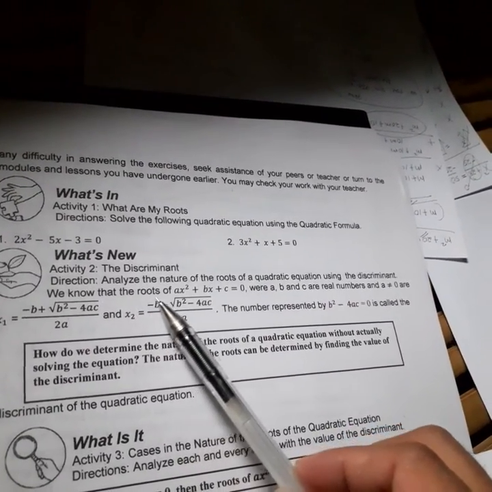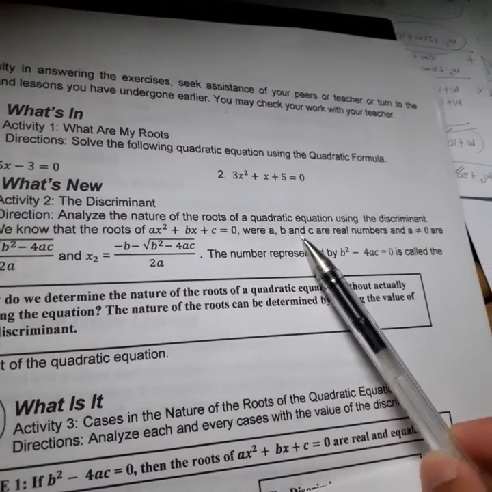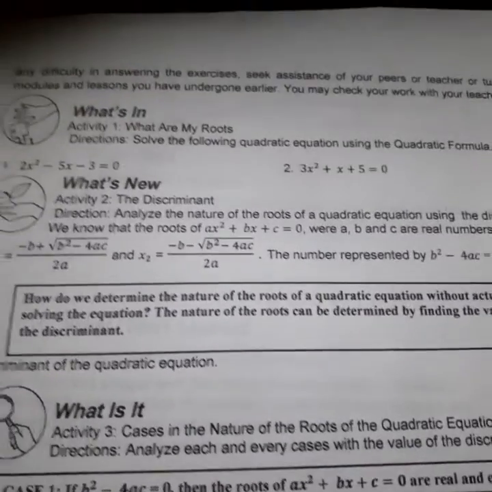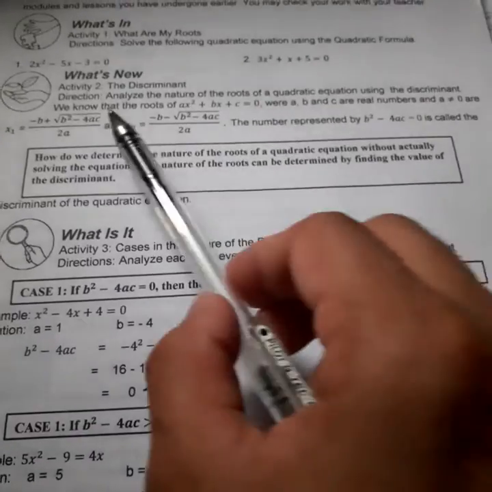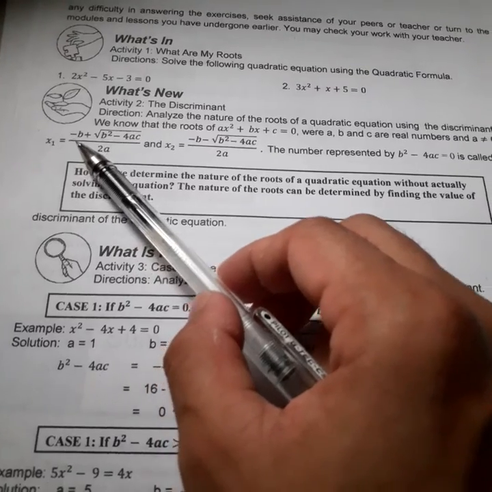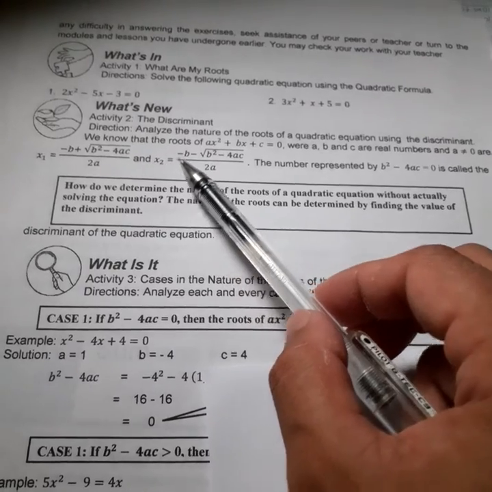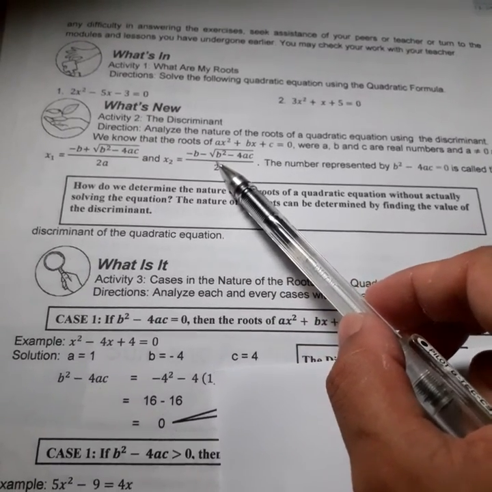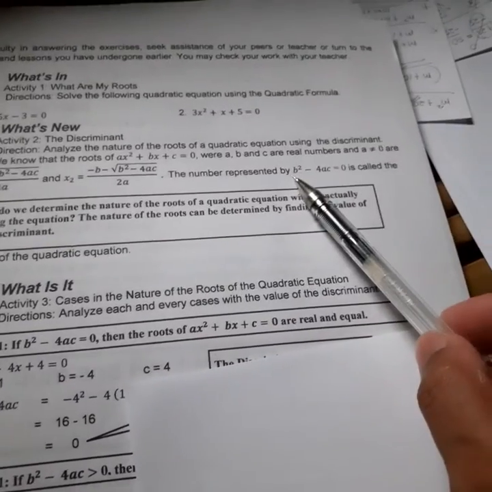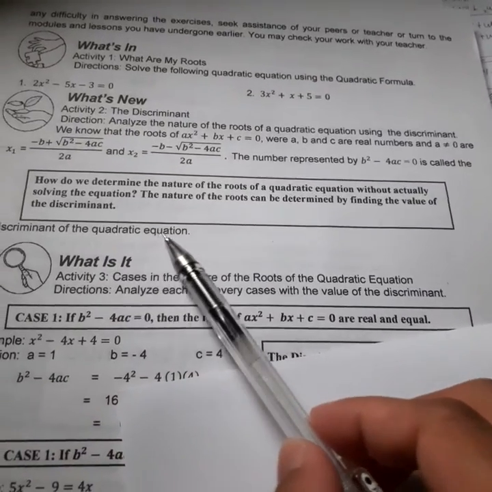We know that the roots of ax squared plus bx plus c equals 0, where a, b, and c are real numbers and a is not equal to 0, are x sub 1 equals negative b plus the square root of b squared minus 4ac over 2a, and x sub 2 equals negative b minus the square root of b squared minus 4ac over 2a. The number represented by b squared minus 4ac is called the discriminant of the quadratic equation.